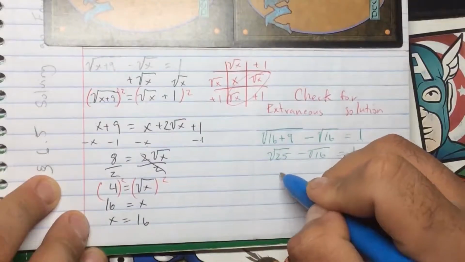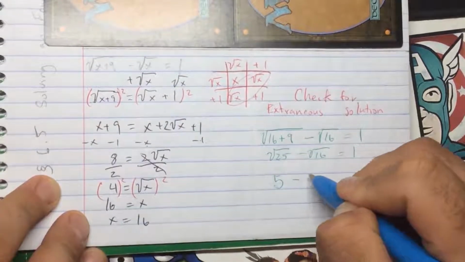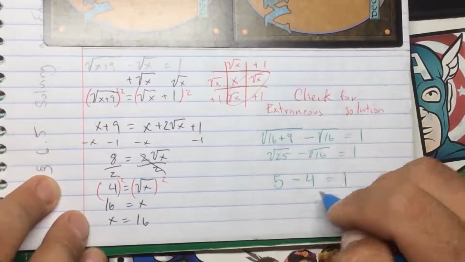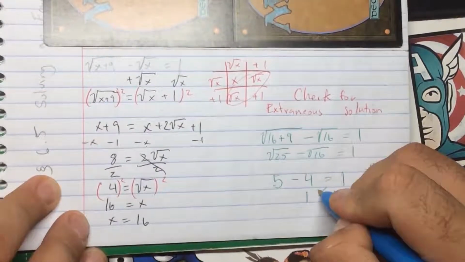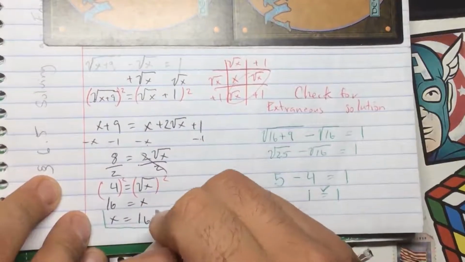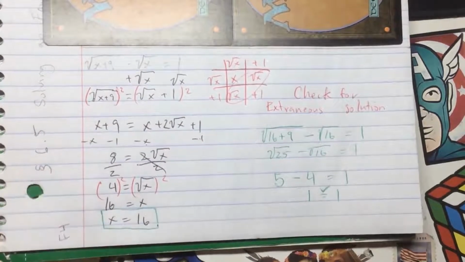So square root of 25 is 5. Square root of 16 is 4. And 5 minus 4 does indeed equal 1. So this is our solution. Our solution is x is equal to 16.